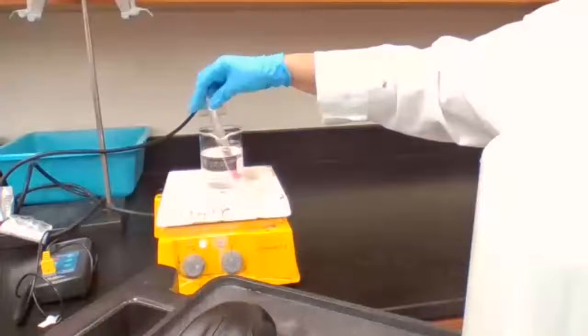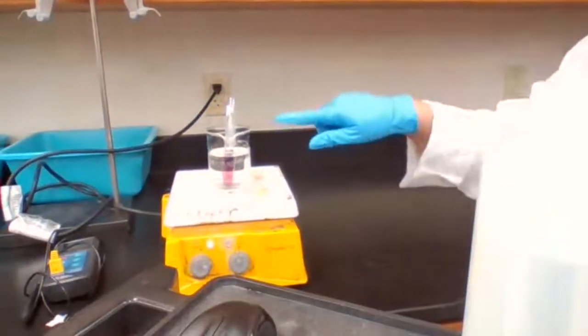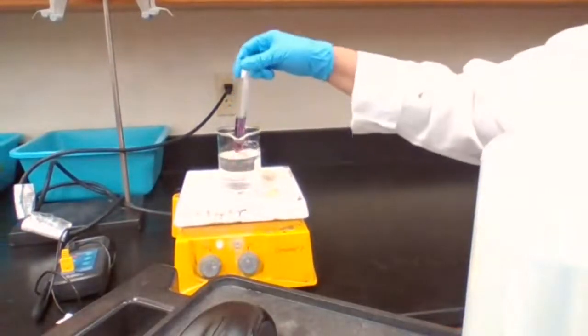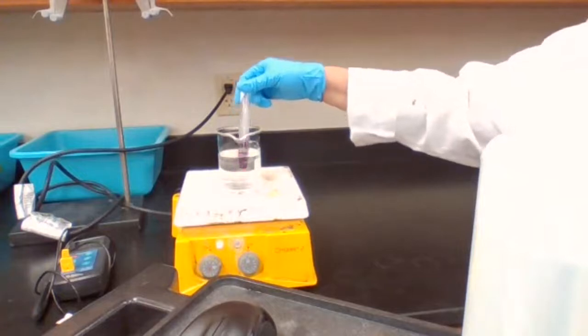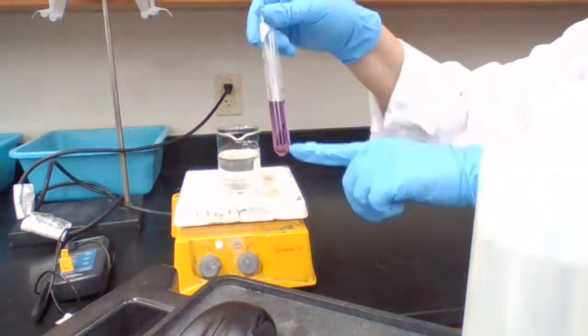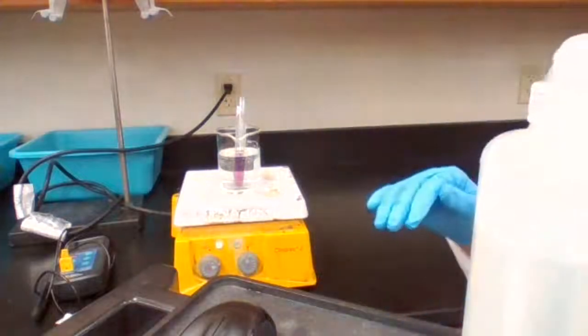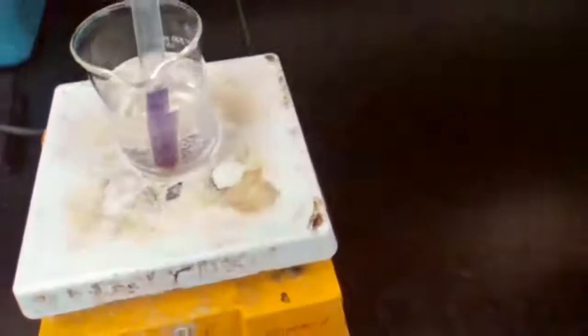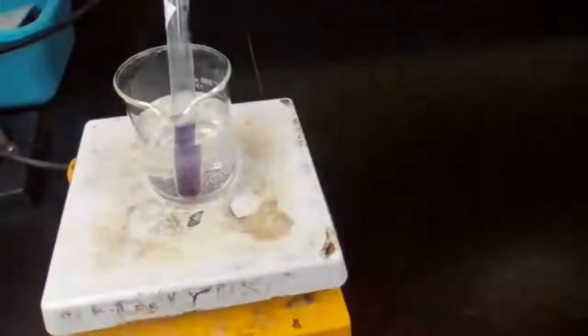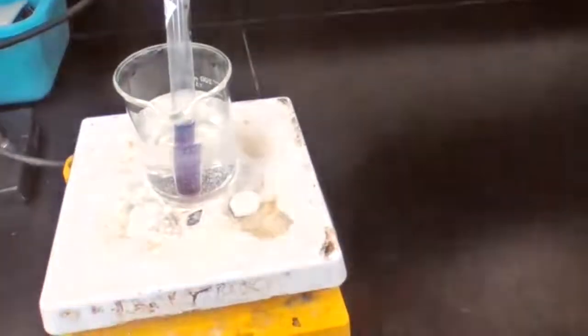Okay, I want you to see that there is a change in color happening in the test tube. Gradually, you see the top portion is blue, the bottom still is pink, but we are going to continue until no more color change is happening. So I'm going to bring the camera closer so you could see the color change. Color change is taking place in the test tube.